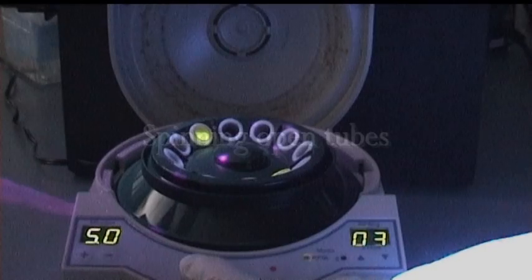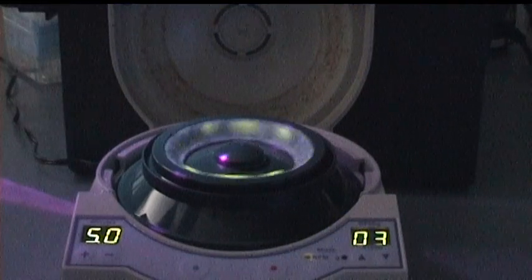Using open tubes, we give an example of what can go wrong in a centrifuge when tubes are not properly closed. Shortly after starting the centrifuge, a considerable amount of fluorescein is ejected from the tubes. This can be seen in more detail here. The result is a considerable amount of contamination on the lid.